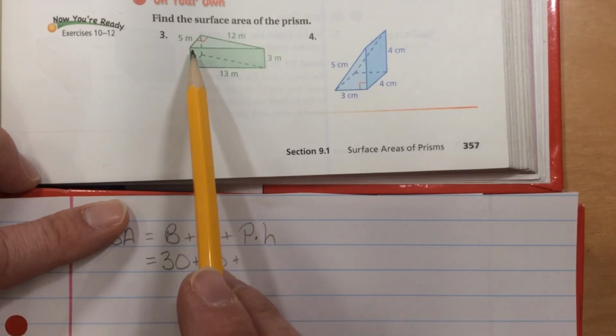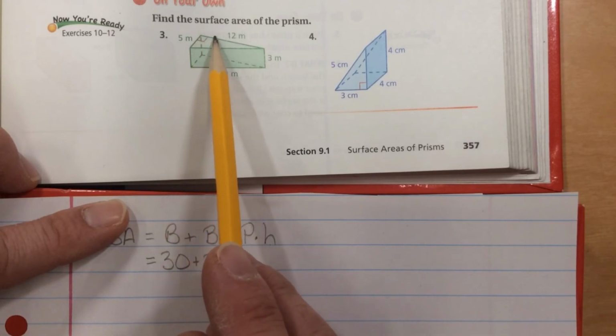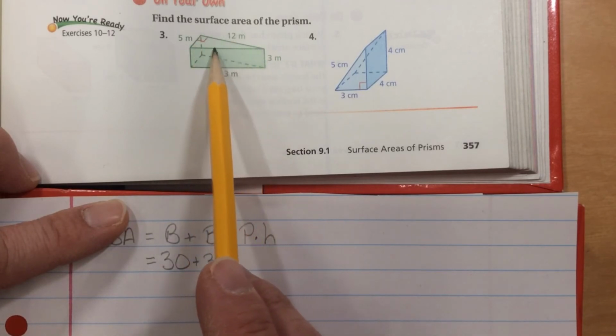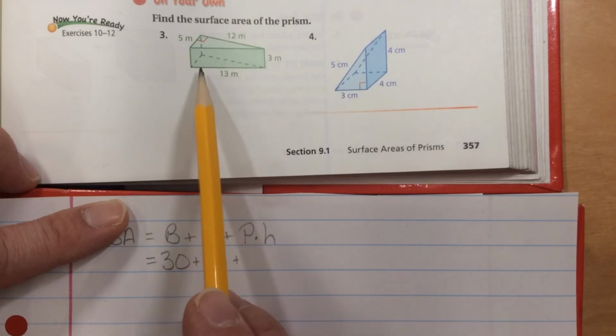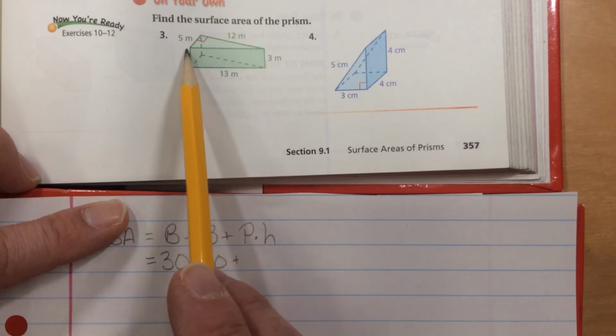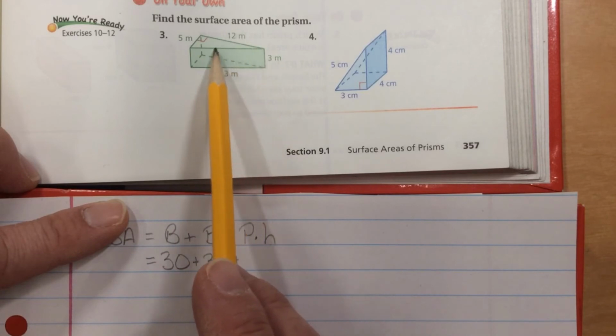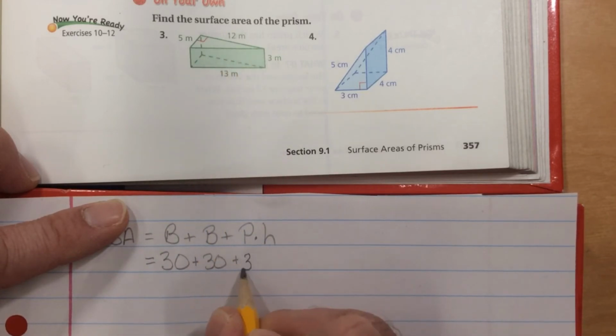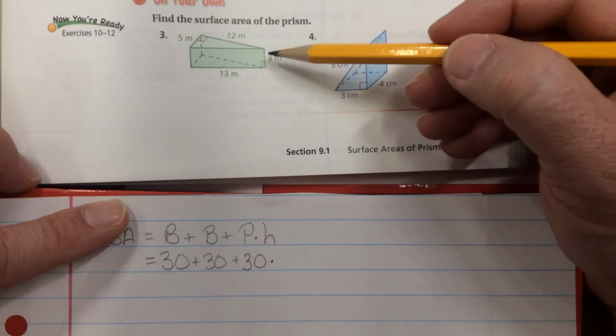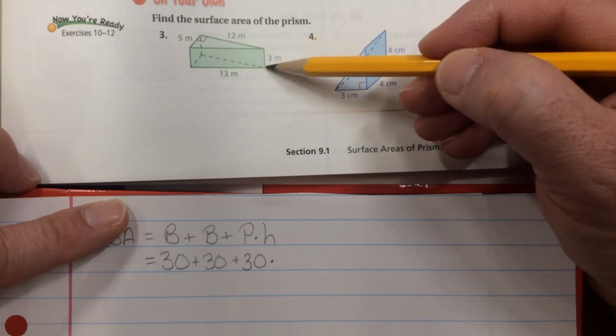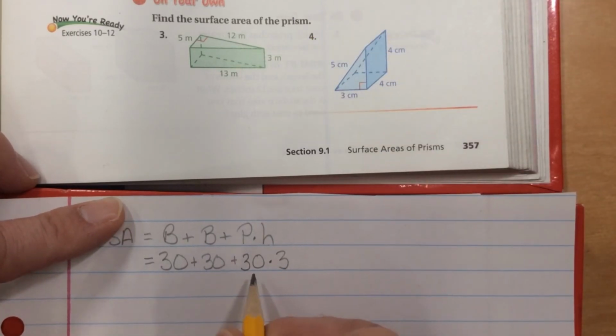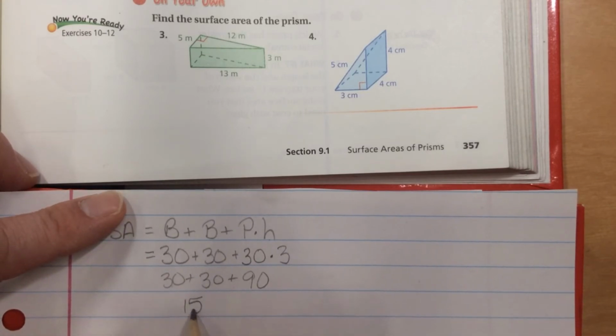The perimeter here will be 5 plus 12 plus whatever this is. And it's not labeled here, but it is labeled down here for us, 13. So 5 plus 12 plus 13 is 30. Times the height, the distance between the bases, right there, 3. 30 times 3 is 90, plus 30, plus 30. And 30 plus 30 is 60, plus 90 is 150 meters squared.